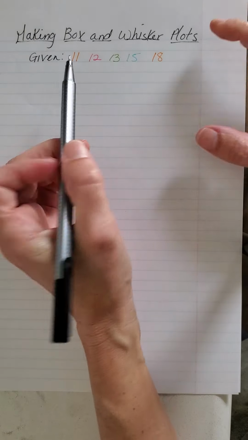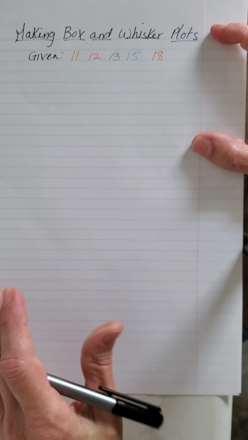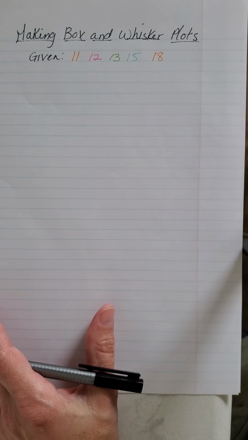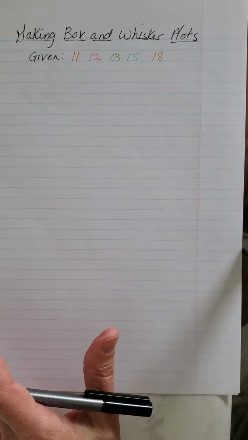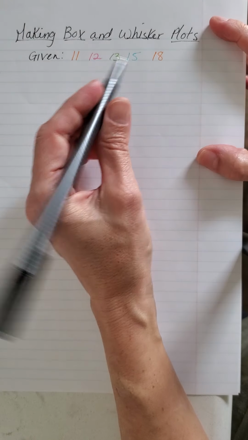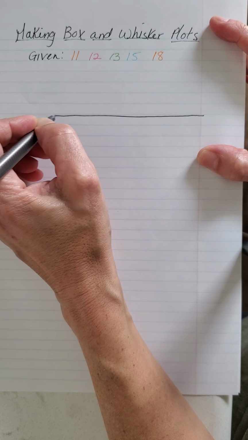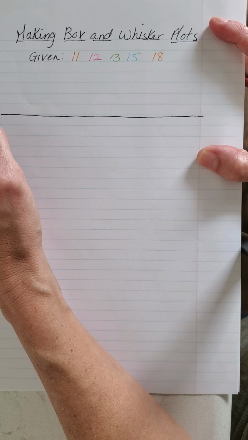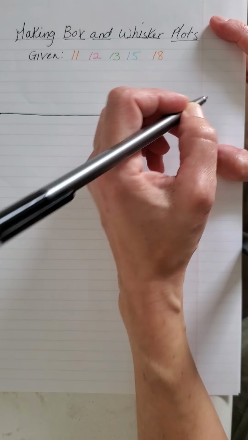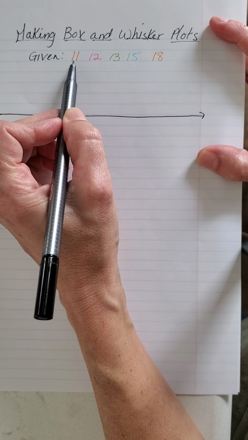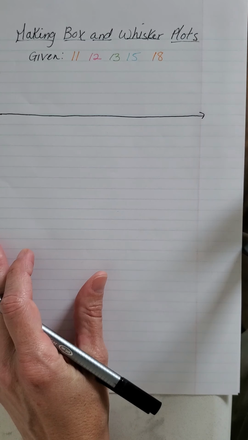And so what we do is we look at our 5-number summary. This is actually from the notes from before spring break. I like these examples because they have nice whole numbers. And so what we're going to do is draw a number line. Now, I like to start at 0, but you don't have to start at 0. For example, our minimum value is 11 and our maximum value is 18.